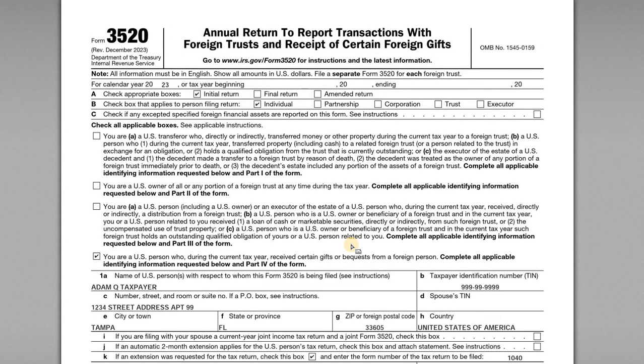3520s for gifts and trusts can be immensely complicated, so your situation might differ significantly from this one, but at least as an intro to how these forms work, this is a very straightforward gift from a non-resident to a U.S. taxpayer. So that covers it for this tutorial.